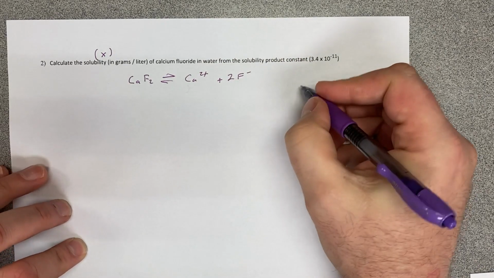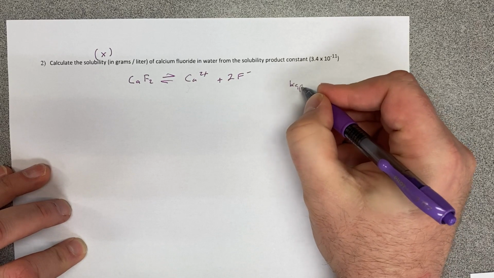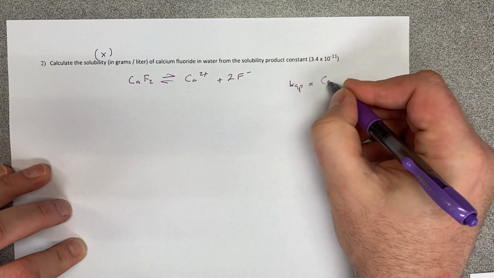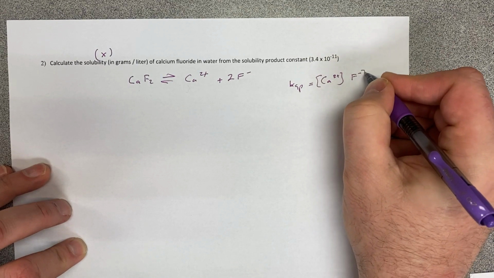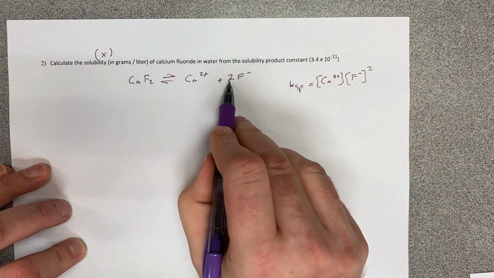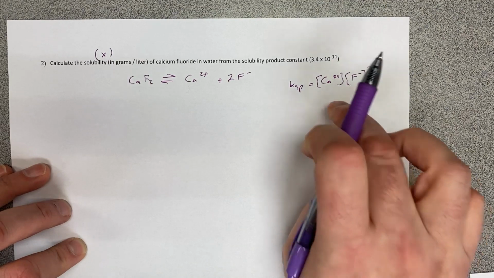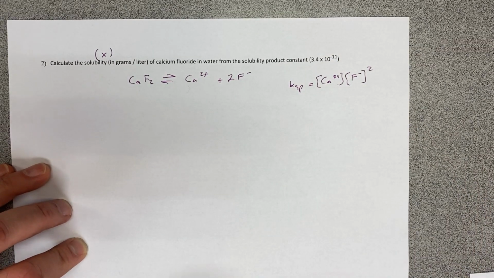Now, I'm going to get in the habit of doing this: let's put our KSP value right here to begin with. Wouldn't that be Ca2+ times F- all squared? Because remember that 2 comes up here. Let's keep that there so we don't make any mistakes. But now watch what they do.